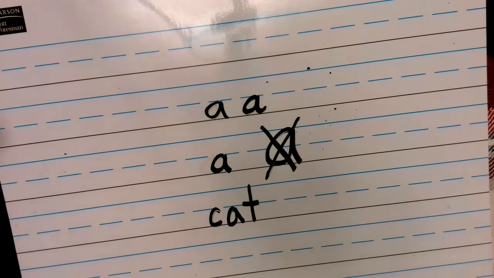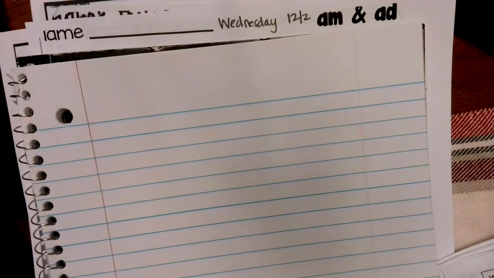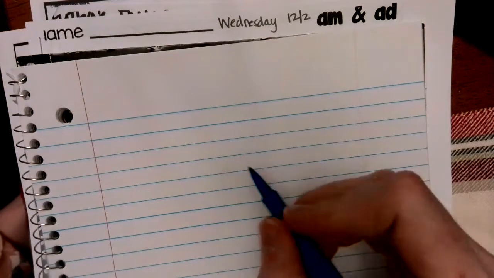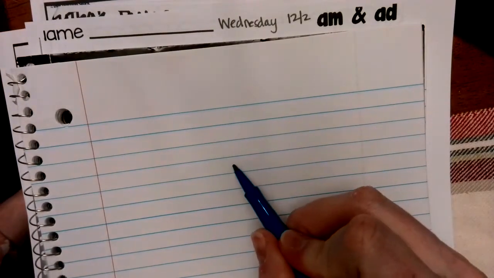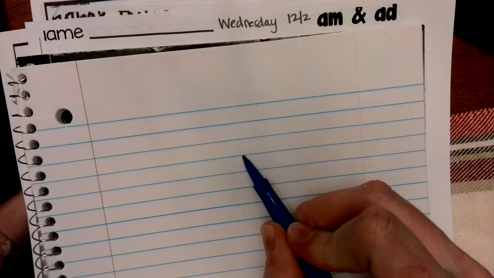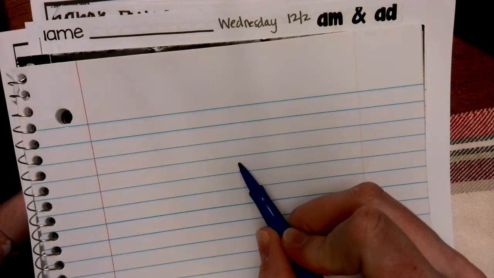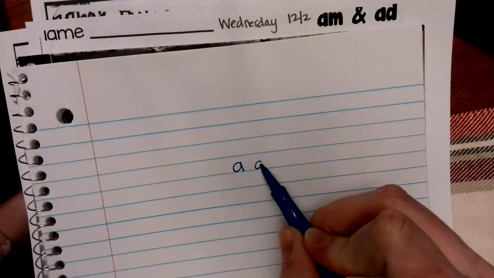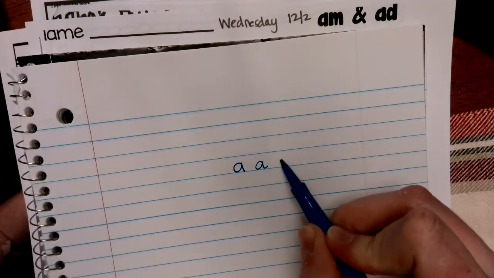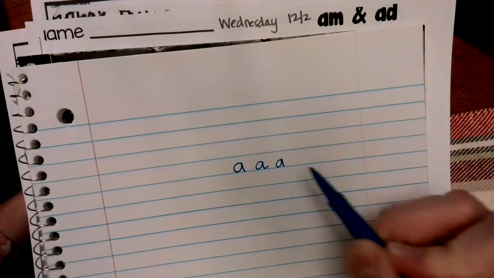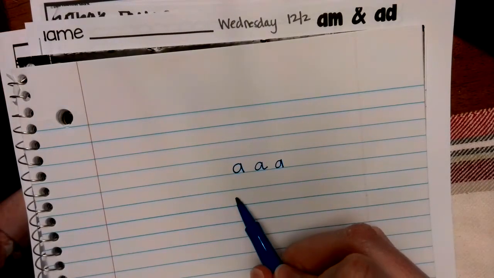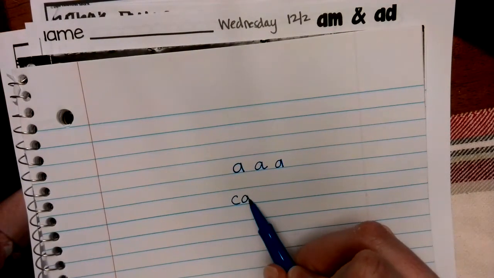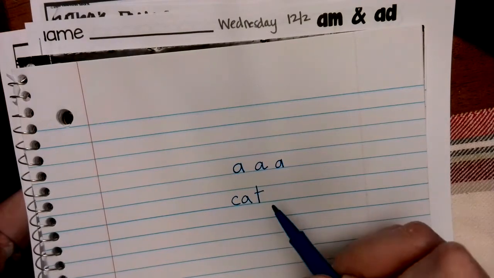Now, if I were to grab a notebook paper, this is once again where you just kind of guess on where the middle is. And if I'm going to do an A, I'm going to start in the middle. I'm not starting at the top of my line. I am starting in the middle. So I'm going to come around and come down. And you can do that little tail thing if you want, or you can come down, around, and go straight down. And here's cat again on this, where my short letters are short and my tall letter is tall.